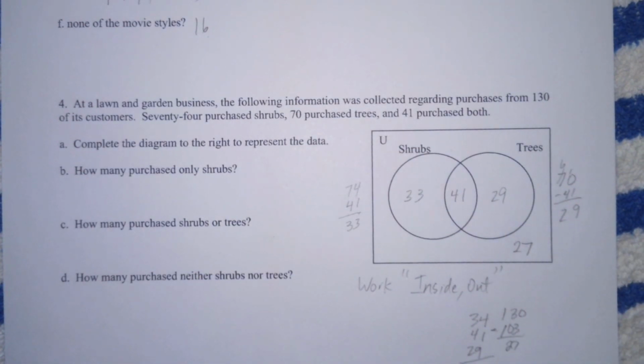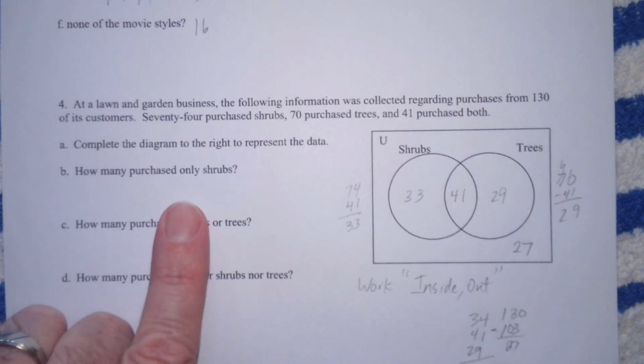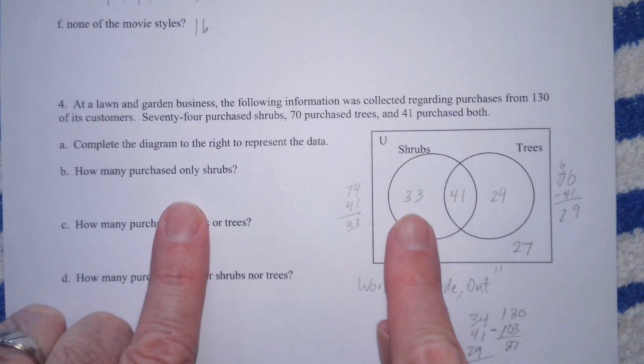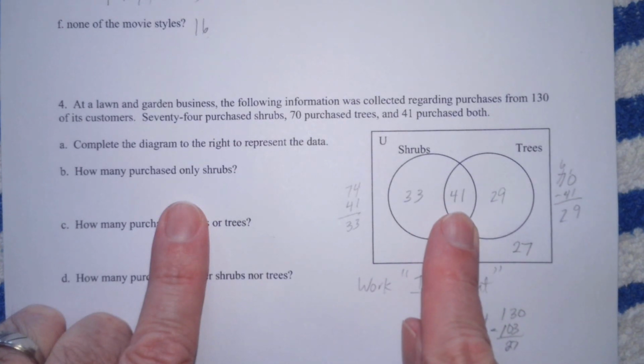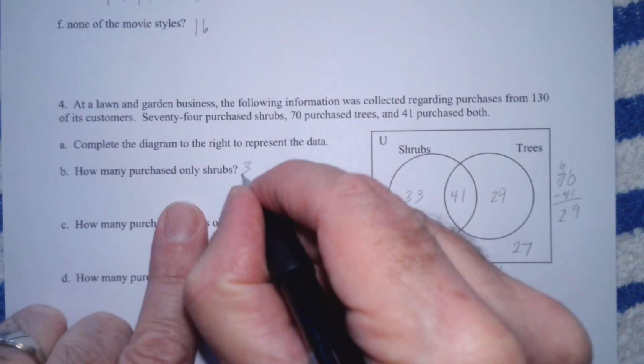All right, so now that we've filled out the diagram, we can go ahead and answer the questions. How many purchased only shrubs? That's these guys, because these guys also purchased trees. So it's just these 33.